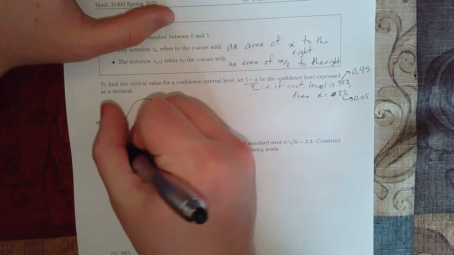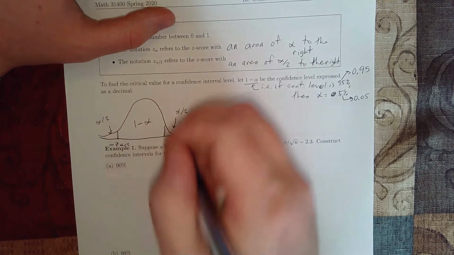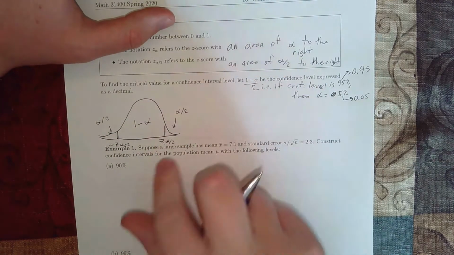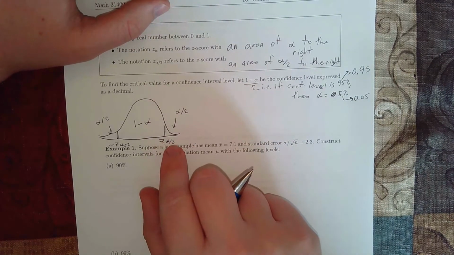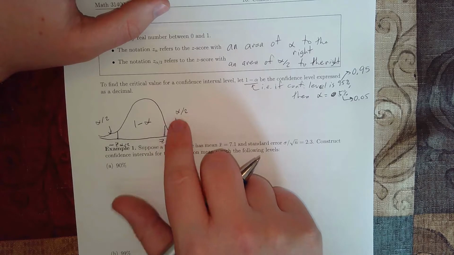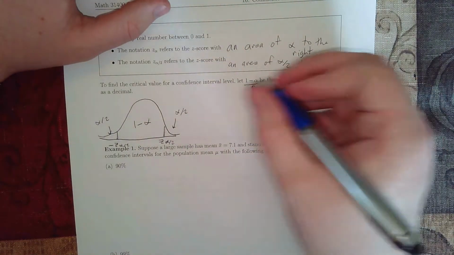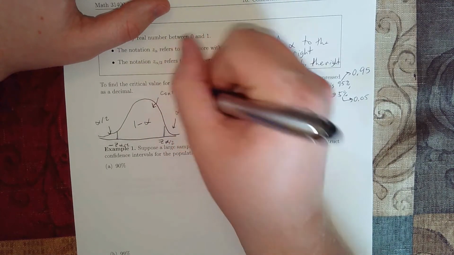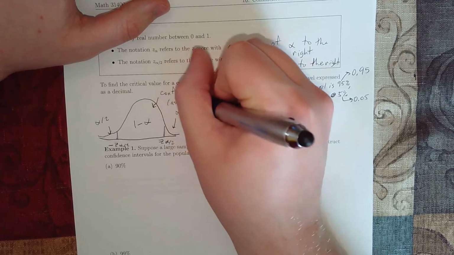So here would be the z-score of negative z of alpha over 2, and here we would have the z-score for alpha over 2. At this z-score we have half of this alpha to the right in area. And so this is our confidence level as a decimal.